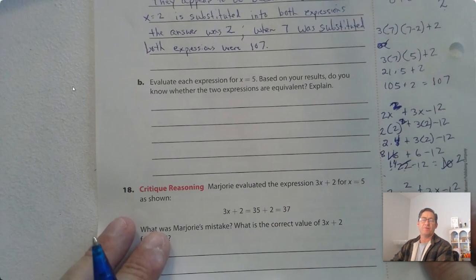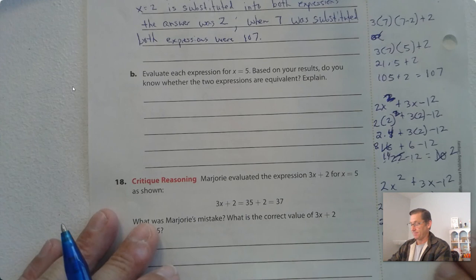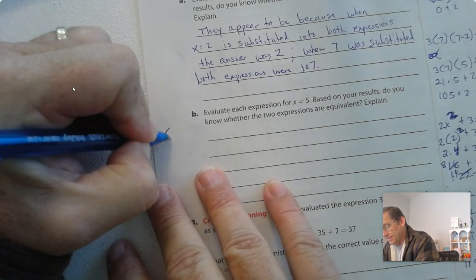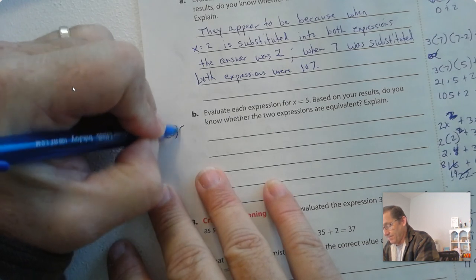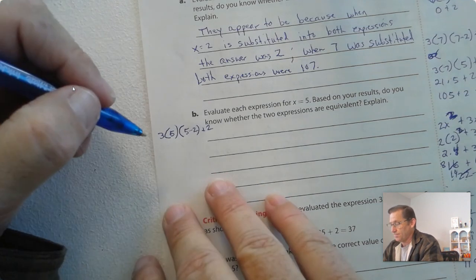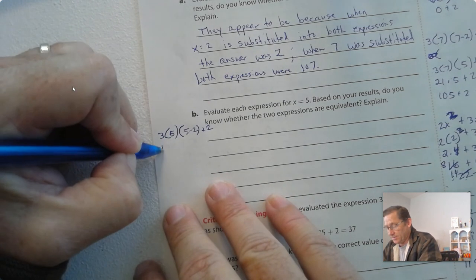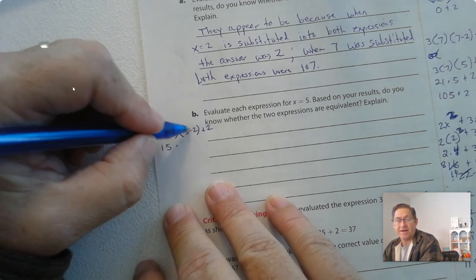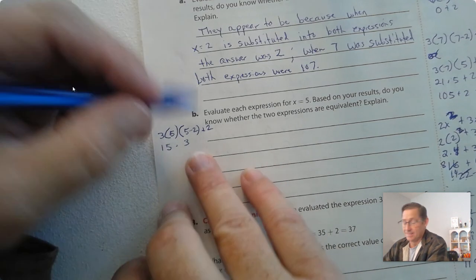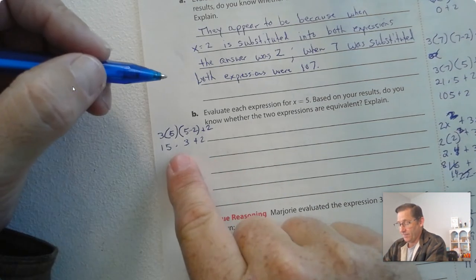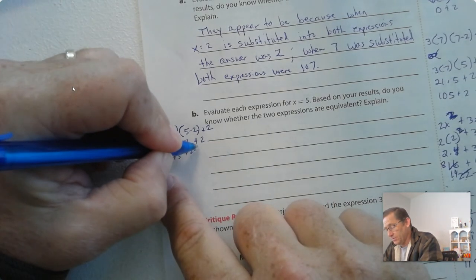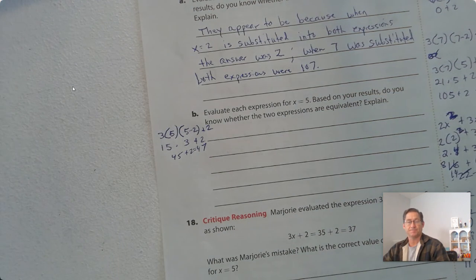All right, B, evaluate each expression for x equals 5. Okay, so 3 times 5 times 5 minus 2 plus 2. So we have multiplication, so 3 times 5 is 15, times 5 minus 2. We should have done the parentheses first, but in this case it's not going to change my answer. So now I'm left with multiplication and addition. 15 times 3 is 45, plus 2 gives me 47.